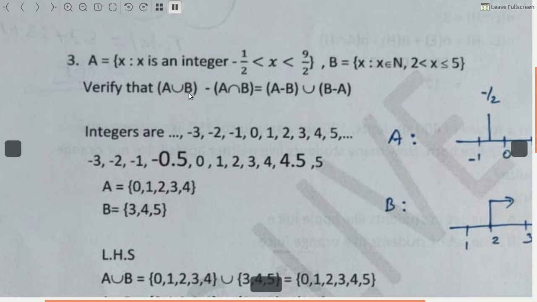Verify that (A union B) difference (A intersection B) is equal to (A difference B) union (B difference A). So we have to prove this result. First we are going to find A union B, then we will find A intersection B, then we will find its difference. Okay, so that is all about the left hand side.